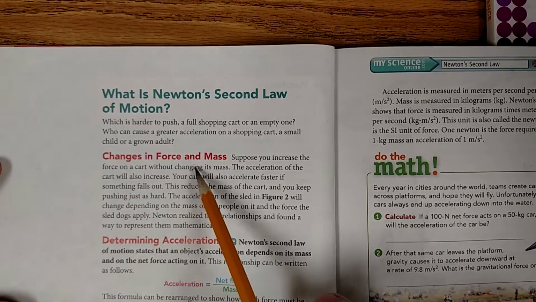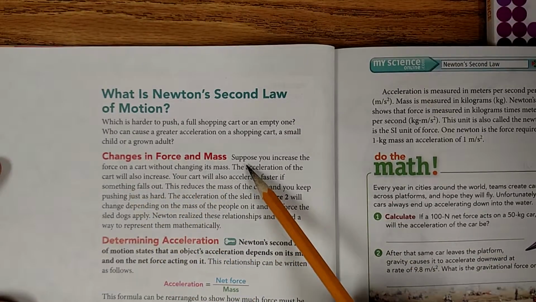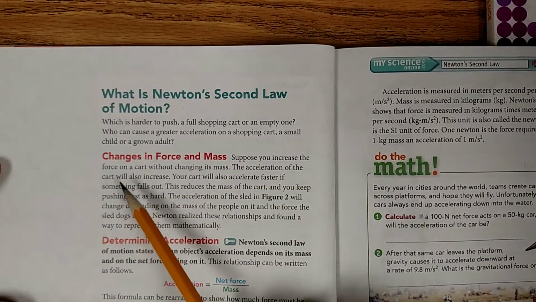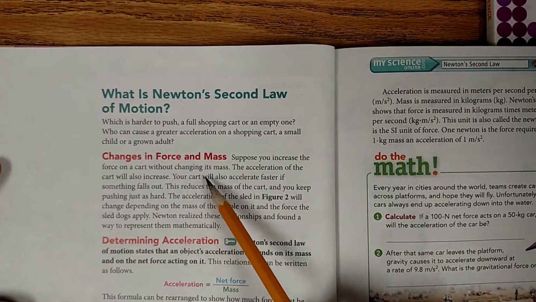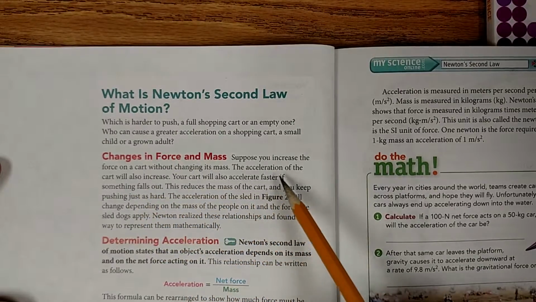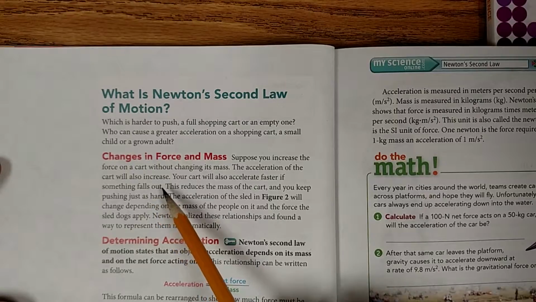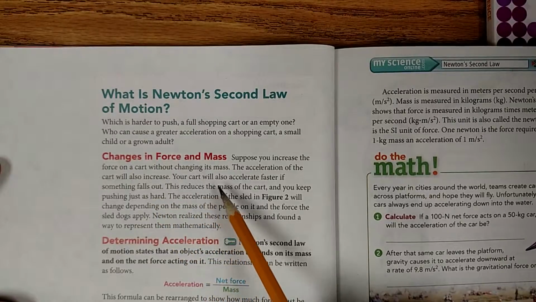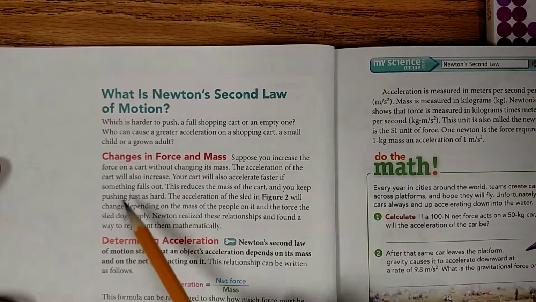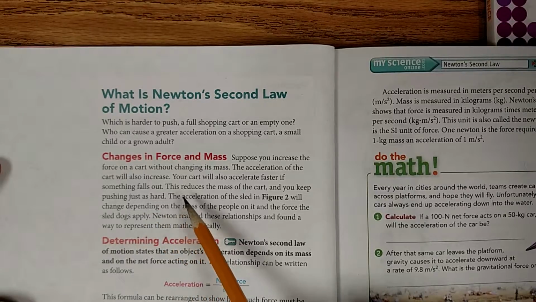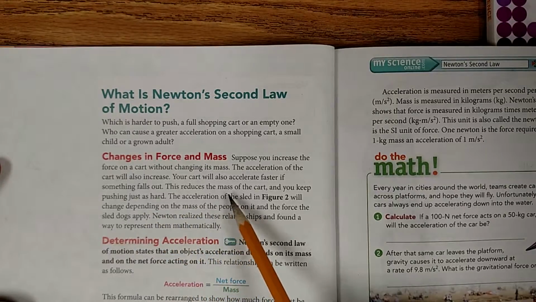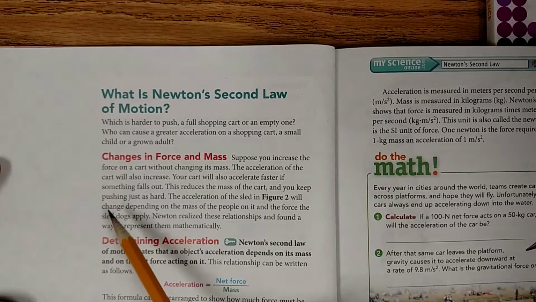Changes in force and mass. Suppose you increase the force on a cart without changing its mass. The acceleration of the cart will also increase. Your cart will also accelerate faster if something falls out. This reduces the mass, right? Kind of like the weight. This reduces the mass of the cart, and you keep pushing just as hard.